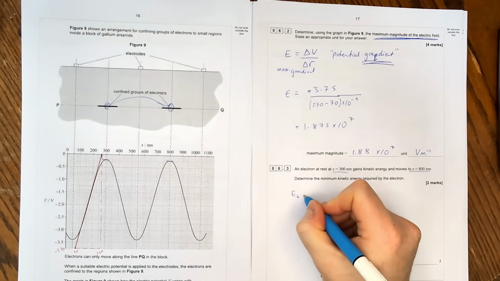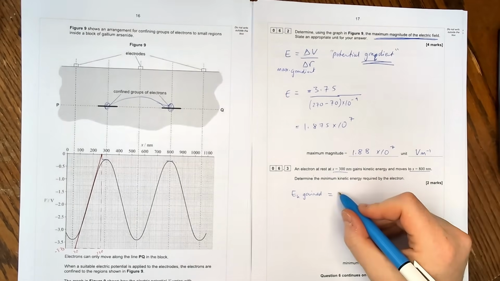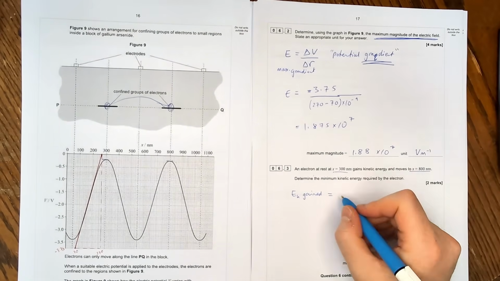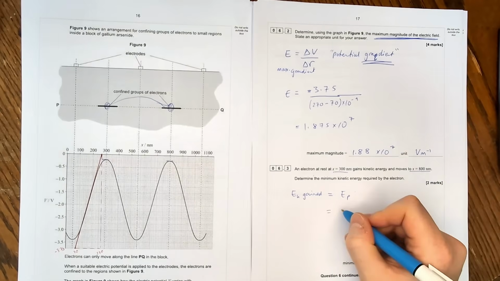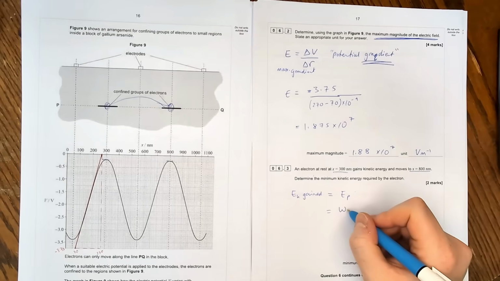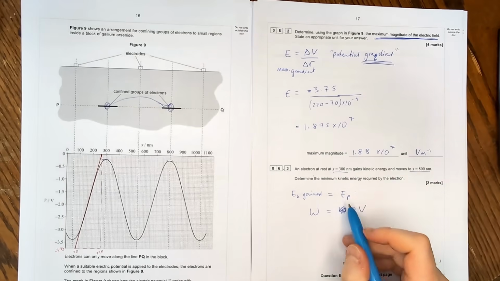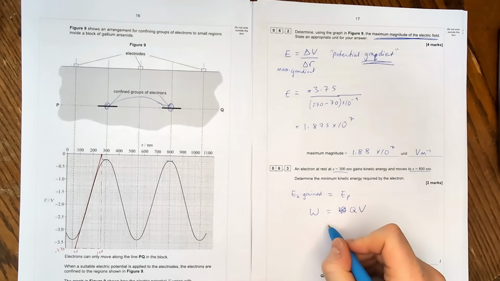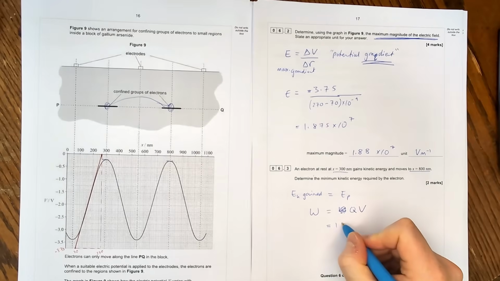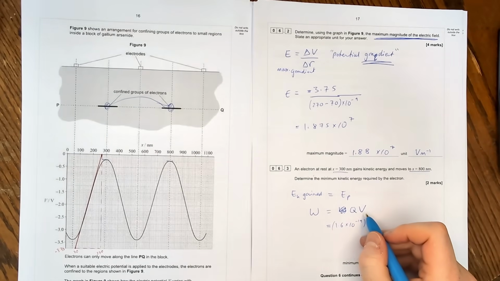So the KE gained, required to make that leap, is equal to the electric potential energy, which equals the work done. Work done is equal to QV. So electric potential energy is just charge times potential difference. In this case, that's going to be equal to the charge on the electron, 1.6 times 10 to the minus 19, times the change in potential.